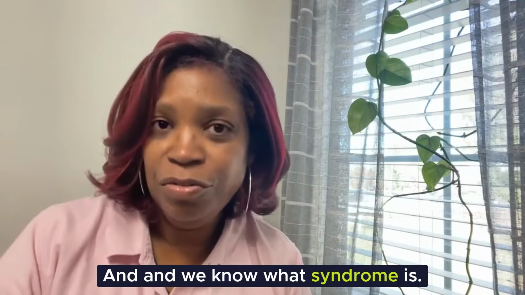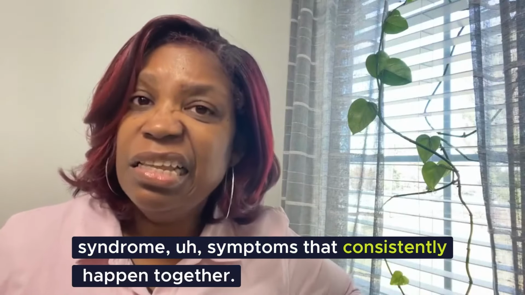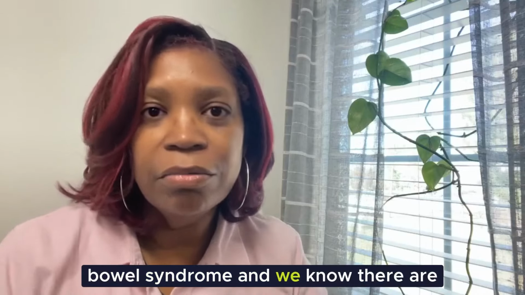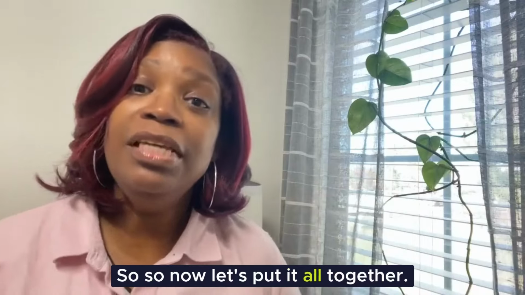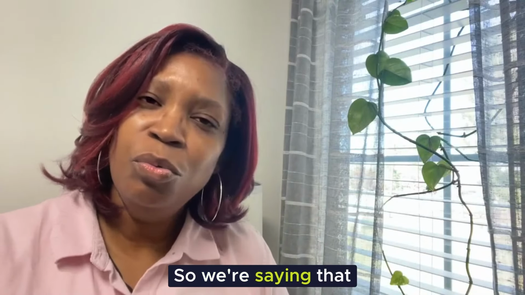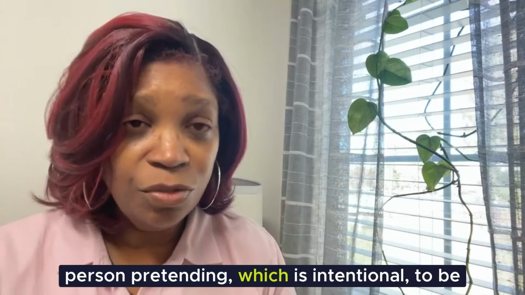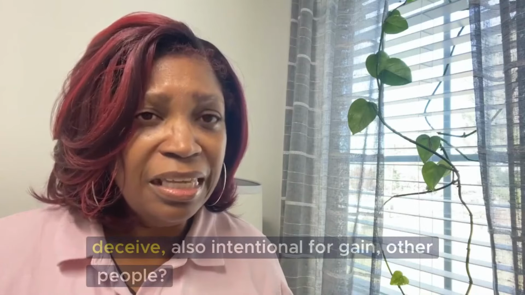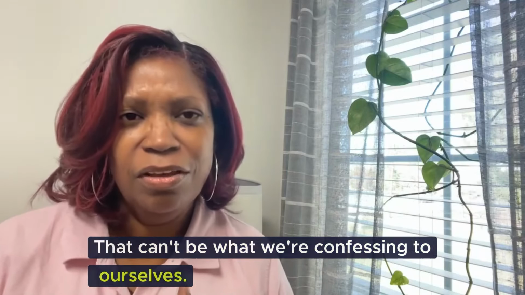And we know what syndrome is. A syndrome is just a group of symptoms that consistently happen together. For instance, we've all heard of irritable bowel syndrome, and we know there are different things that are happening to make that so. So now let's put it all together. We're saying that imposter syndrome is a person pretending, which is intentional, to be something they are not, so as to deceive, also intentional for gain, other people. What? That can't be what we're confessing to ourselves.